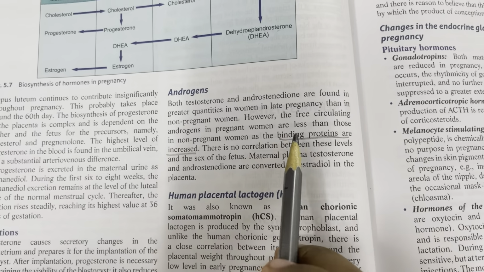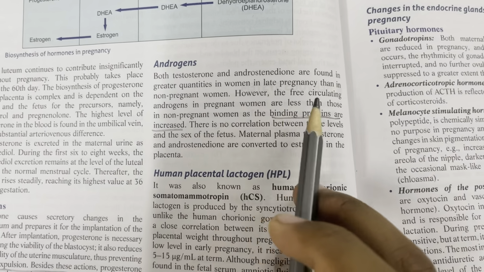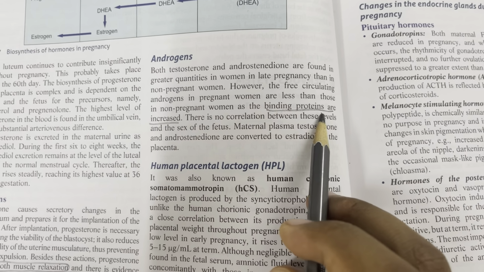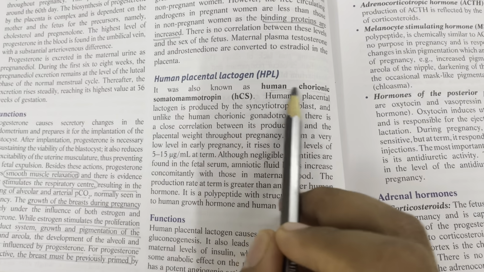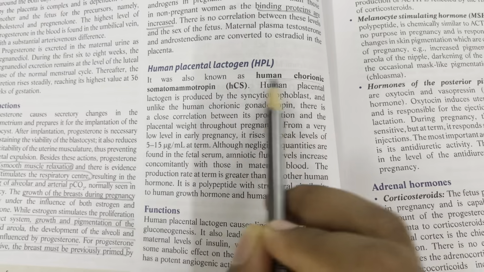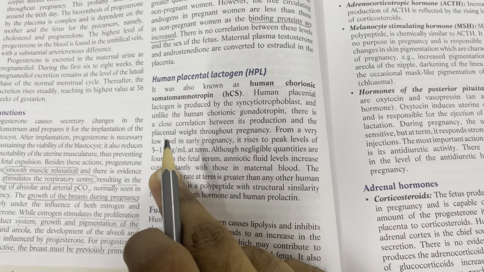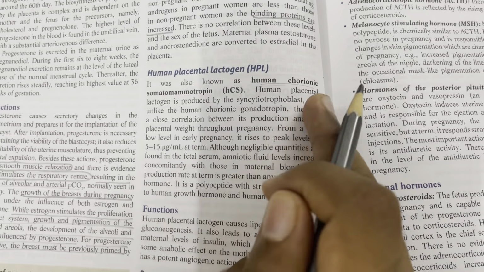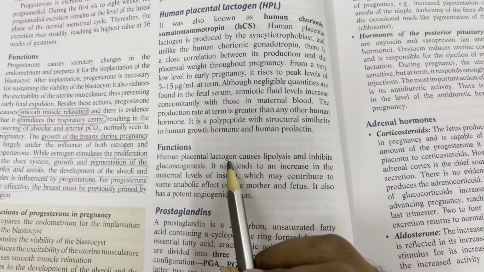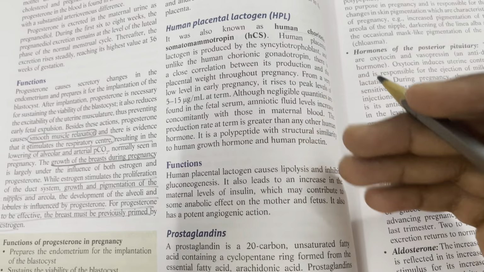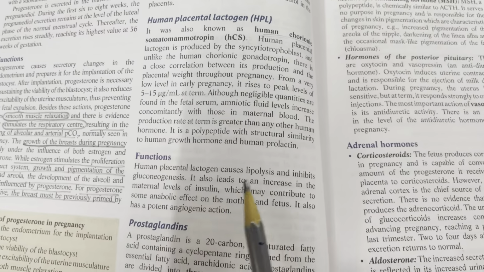Then androgens. Basically androgens increase but the binding proteins increase more, so that is why free circulating androgens are less in pregnancy. Next, HPL. It was also known as HCS, human chorionic somatotropin. It is also produced by the syncytial trophoblast. From a very low level in early pregnancy, it keeps on rising till term. HPL is the most produced hormone at term compared to other hormones.